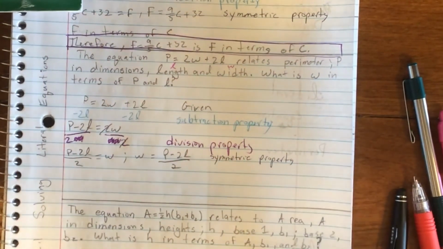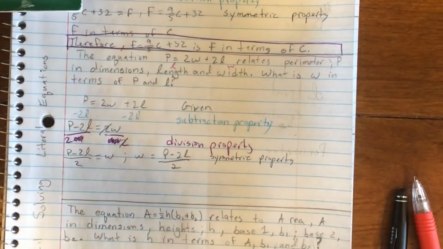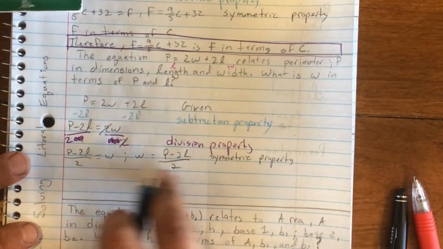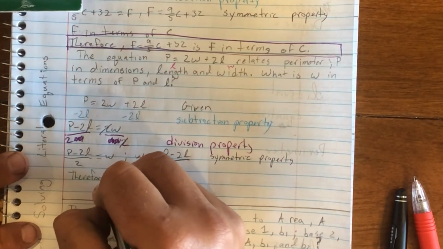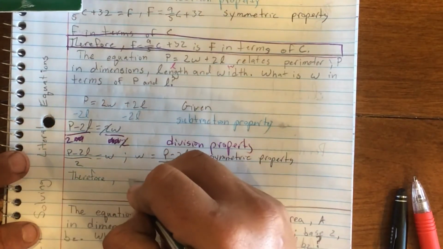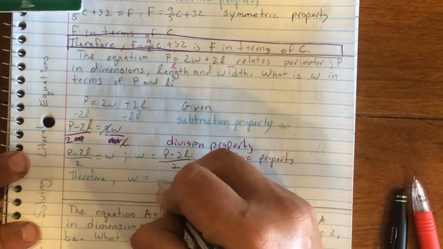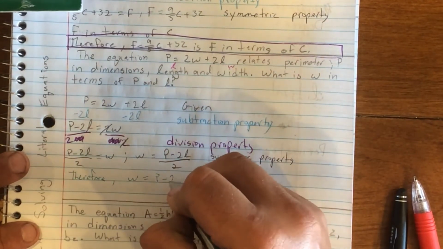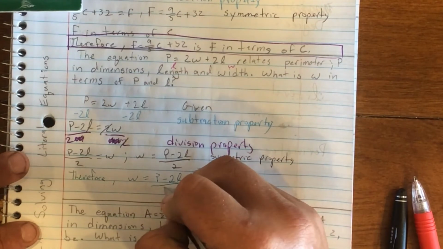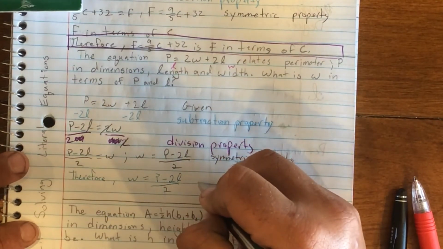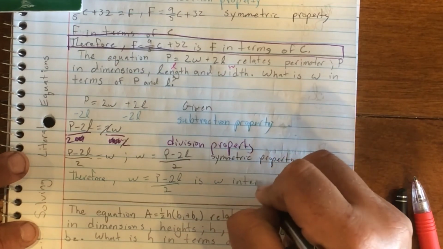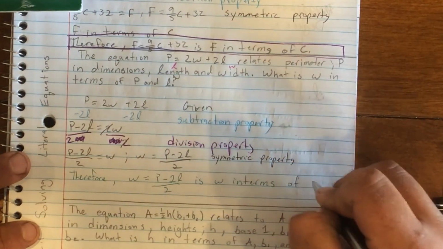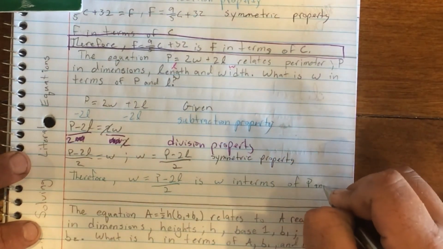Okay. So now we can just write our statement. So this is equal to this. So therefore, W is equal to perimeter minus 2 times L, which is our length, over 2, is W in terms of P and L.